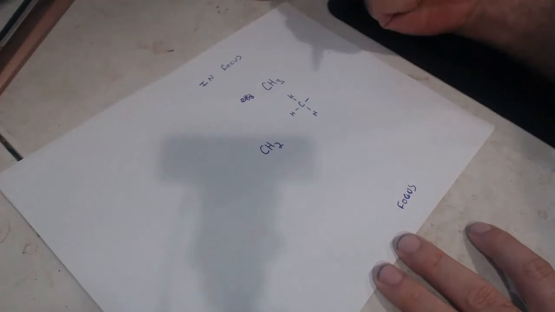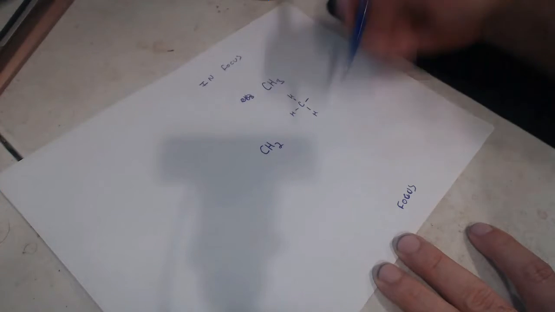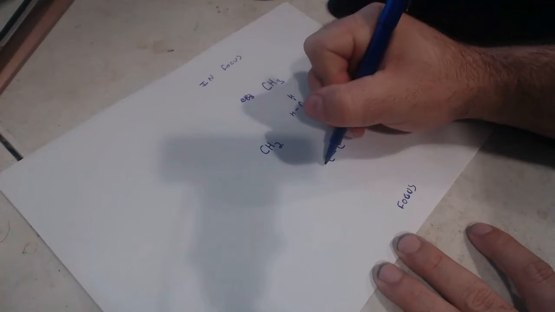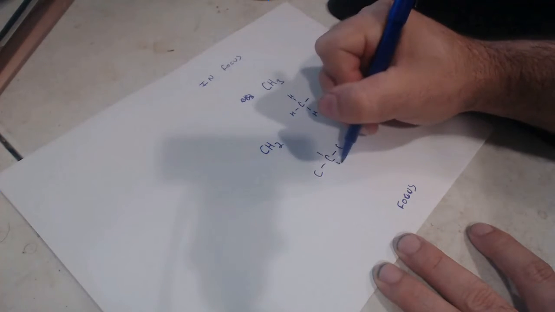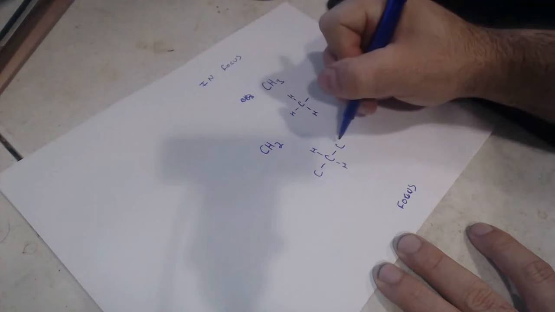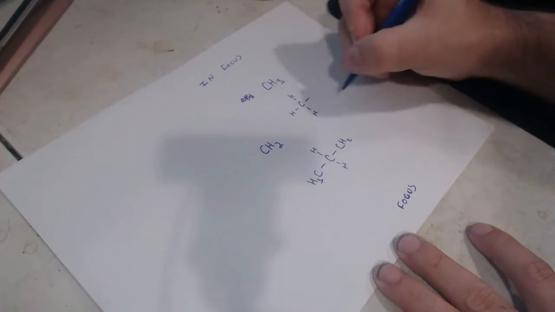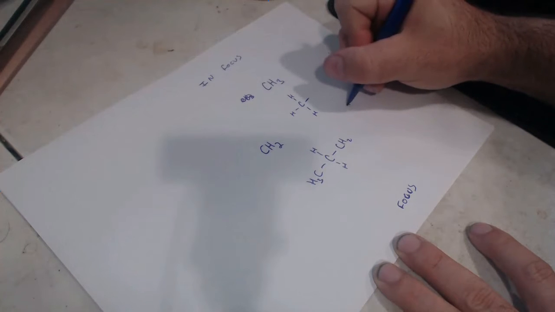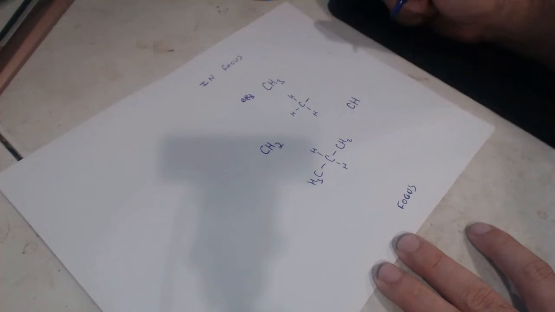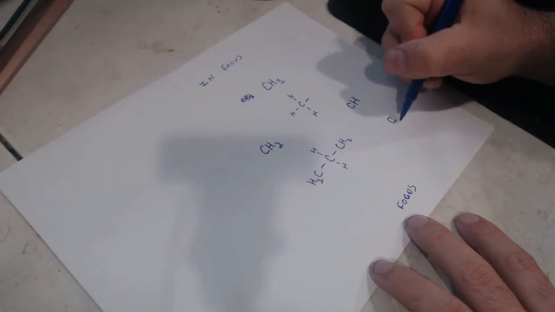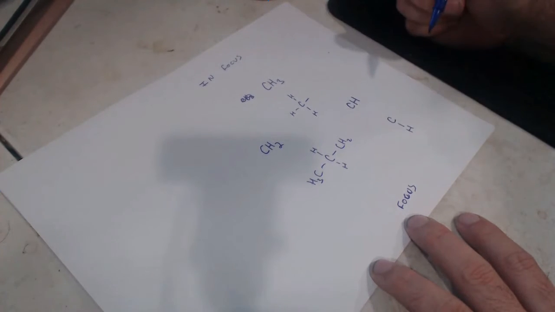If you see a CH2 in a structural formula, what does that mean? Well, that means that carbon must be connected to 2 other carbons, because how else could it be CH2? All right, and then finally, let's take a look at CH. If you've got a CH, what does that mean? Well, that means you've got a carbon connected to 1 hydrogen.